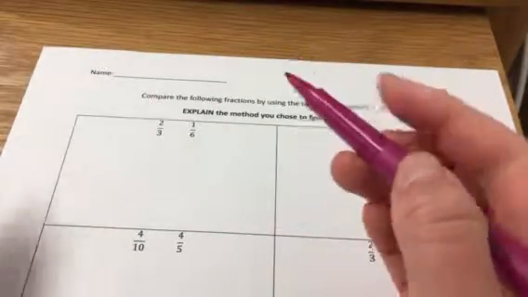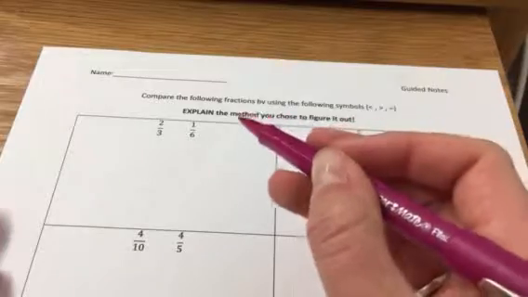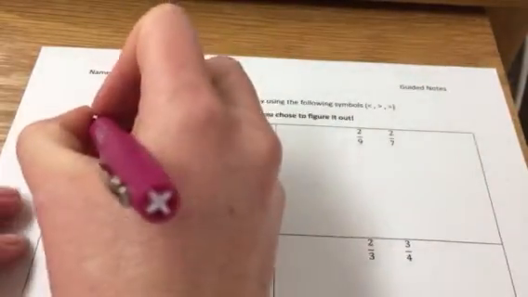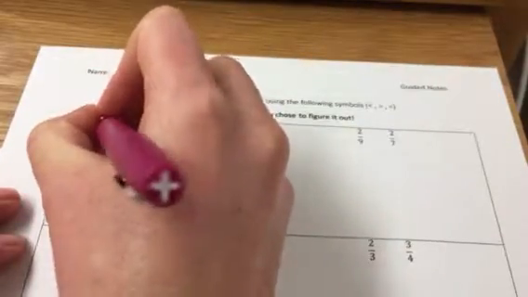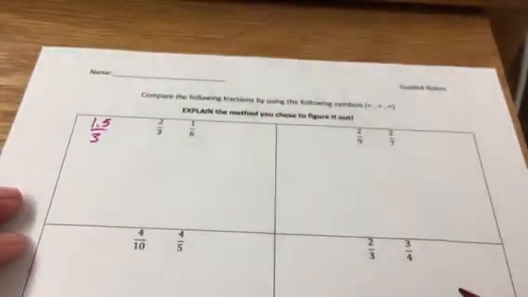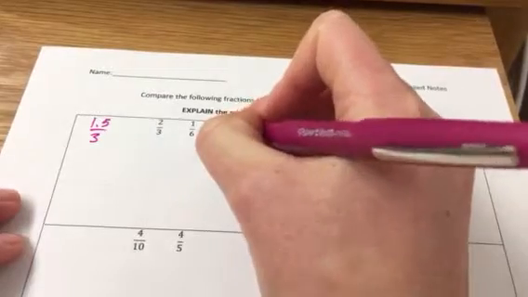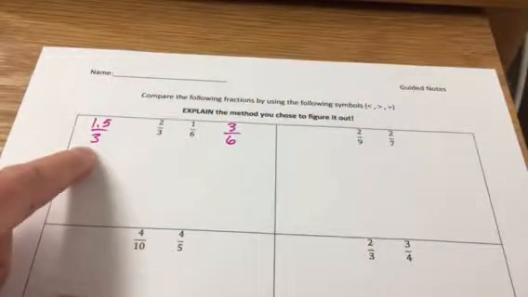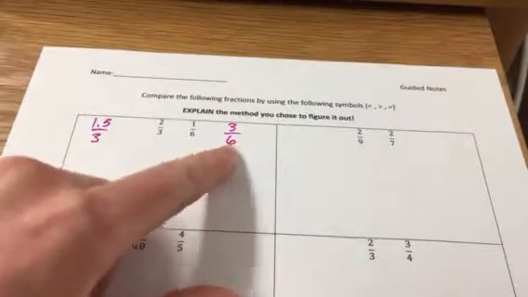The first thing I think about is my 1/2 benchmark. Let's see if the 1/2 benchmark works. If I have thirds, half, in terms of thirds, I should say, is 1.5 out of 3. And sixths is 3/6. Those are equal to half. 2/3 is bigger than half. 1/6 is less than half.